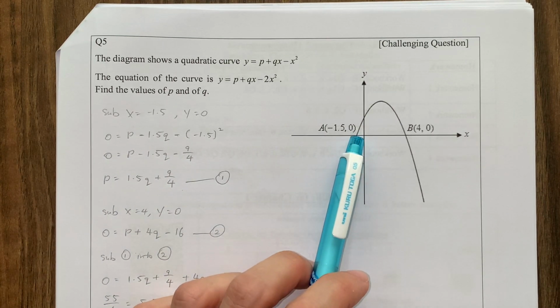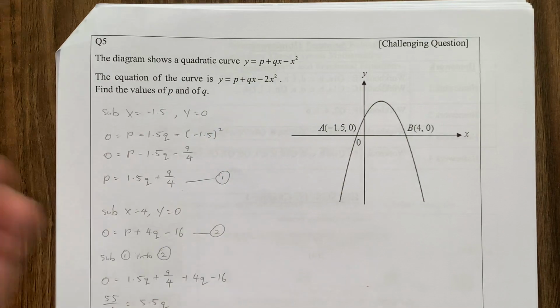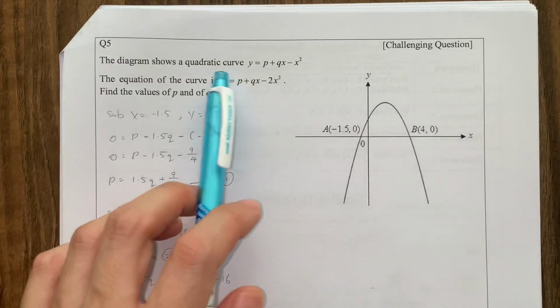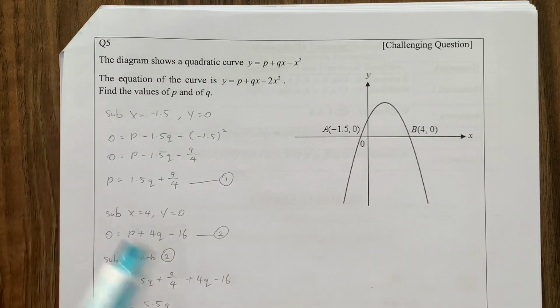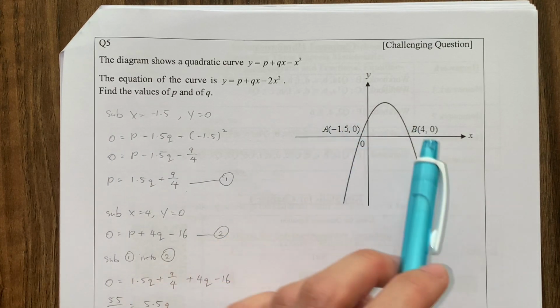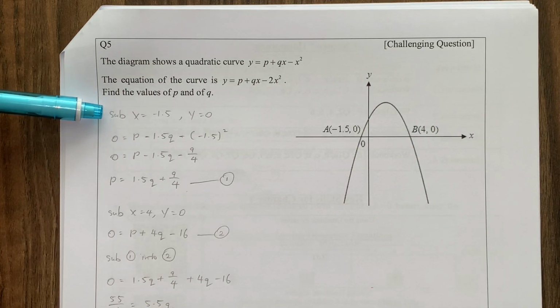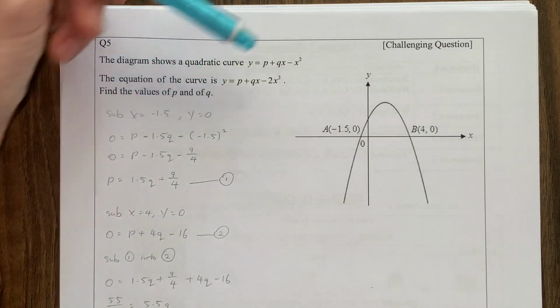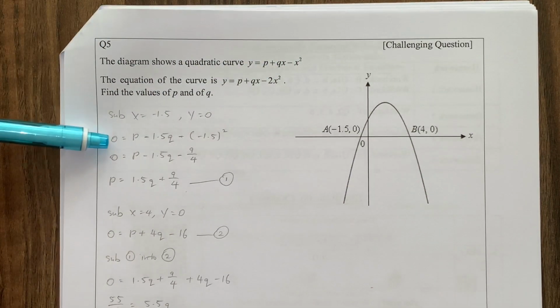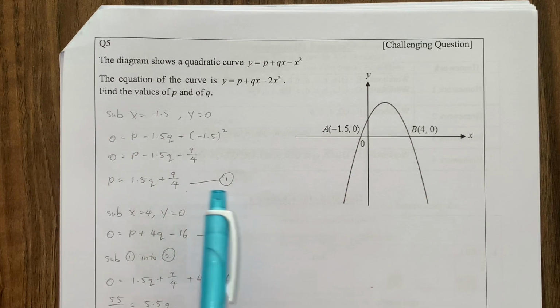When this point A is on the graph, if you sub these 2 values in, the equation of the graph will be satisfied. So that means it will be a valid equation. Over here, x is negative 1.5, y is 0. For this point, x is 4, y is 0. So what you see is that I sub it into the curve. I sub this negative 1.5 and y equals 0 here, and I get this. I adjust a little bit, I get p, and this is my equation 1.